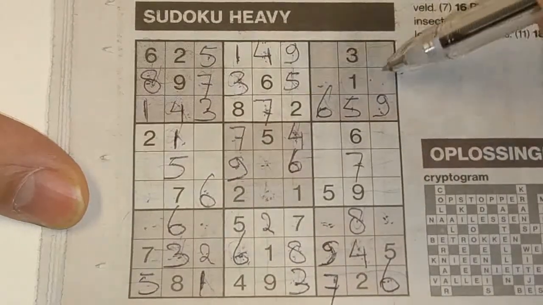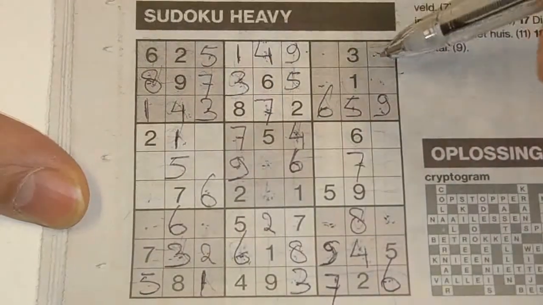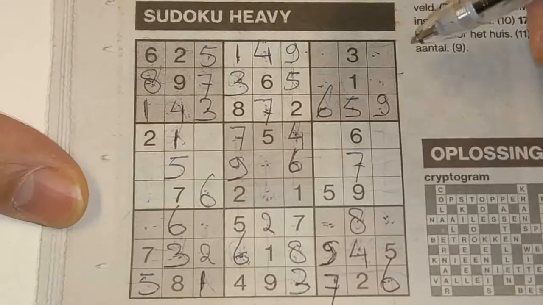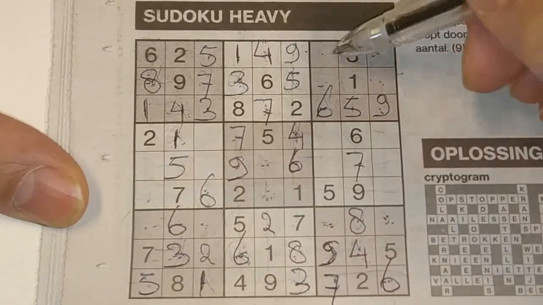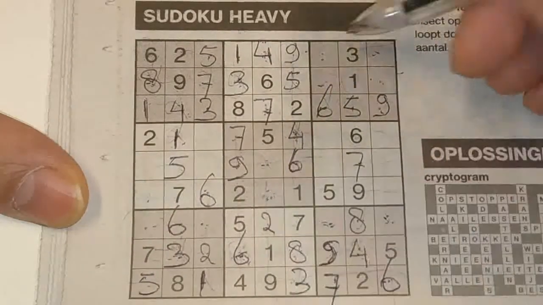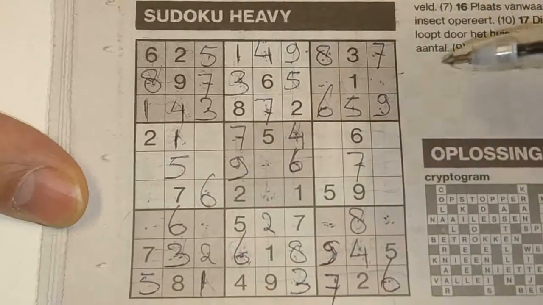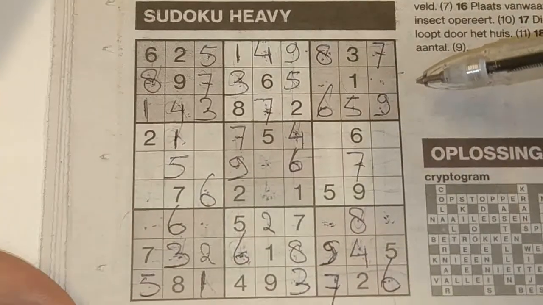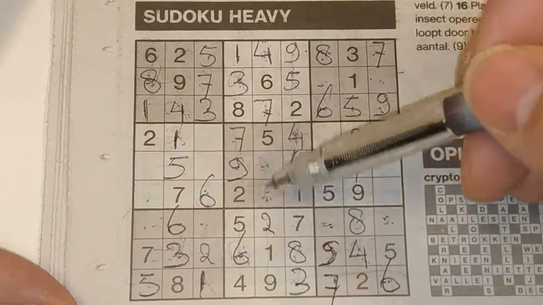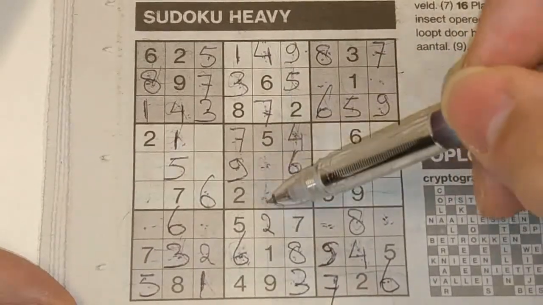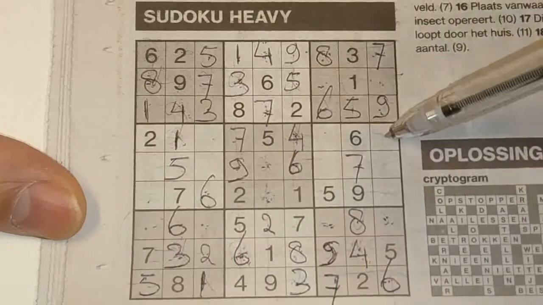Here we have 4 and 2, 4 and 2. That means these two numbers of the first row are the numbers 8 and 7. 8 and 7. We have a 7 there, so no 7 here. 7 should be there, and the 8 goes there. Can we fill this? No. 4 and 8.